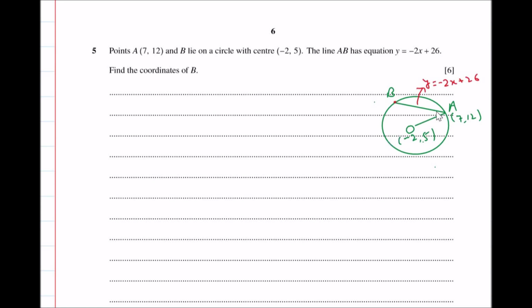So to find the coordinates of B, see, the equation of the line AB is already given. Now, if we know the circle equation, we can solve them simultaneously. So, first of all, we are going to find the equation of the circle. To find the equation of the circle, we need the radius. To find the radius, we have the center and one point on the circle, A, which is known.